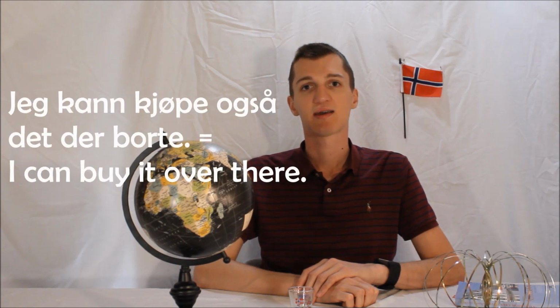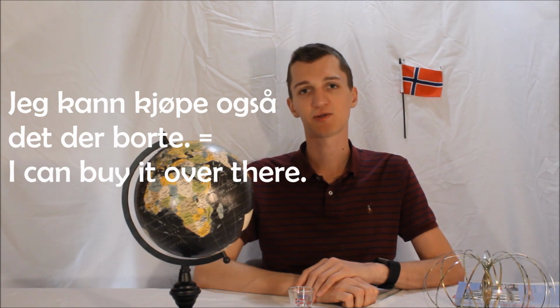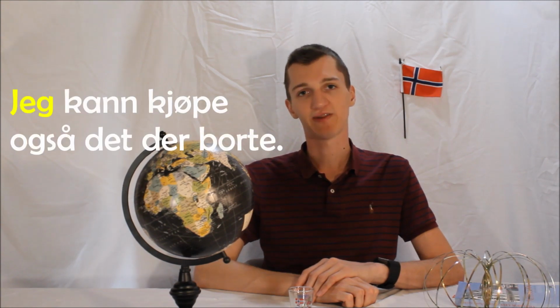The first example is with the sentence Jeg kan kjøpe og så det der borte. And this means in English, I can also buy it over there. So as you'll see, the subject is in the first place, the verbs are in the second place, and then the adverb in the next place after that, and then the object, and then in last place, the place adverb.